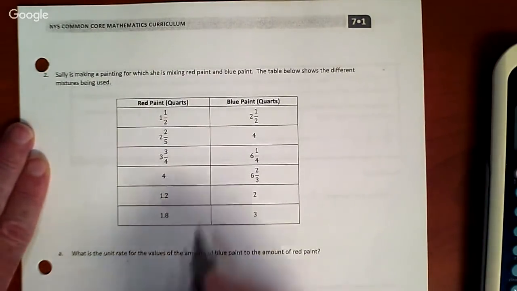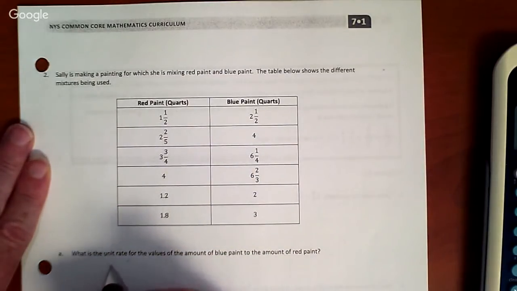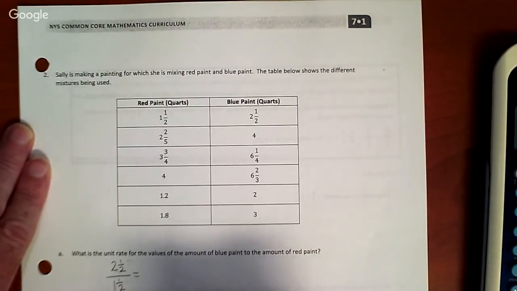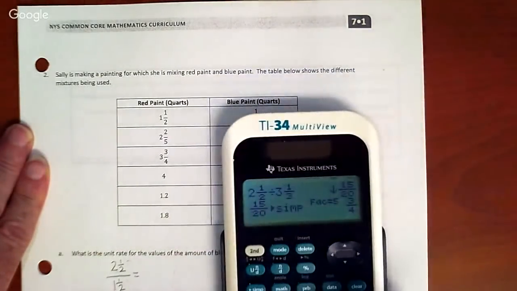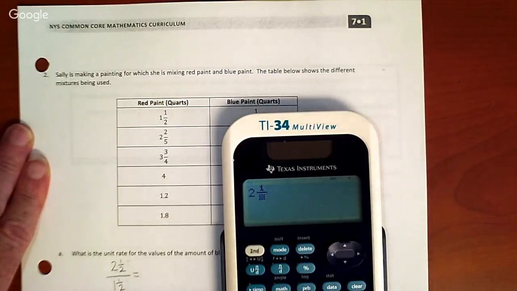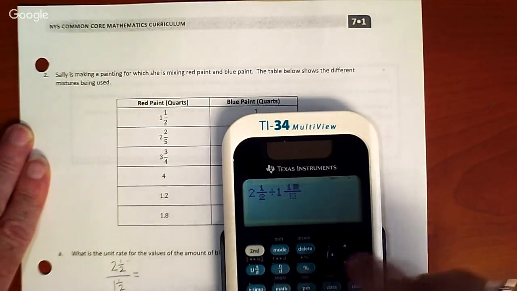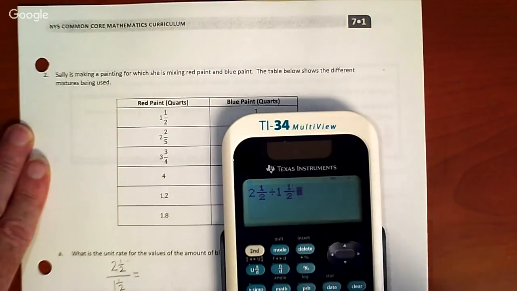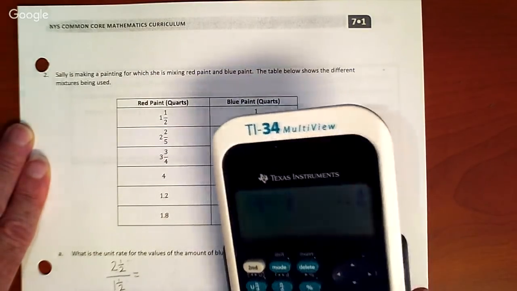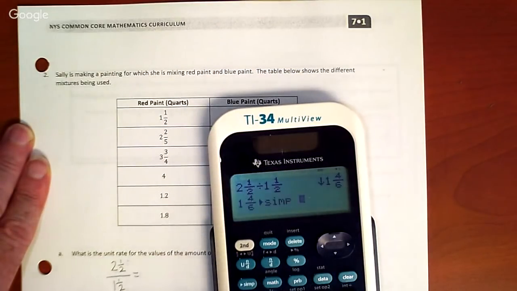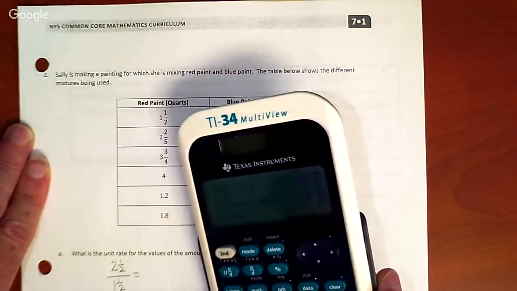Well, here we have 2.5 divided by 1 1/2 equals. And we need to simplify. 1 2/3.